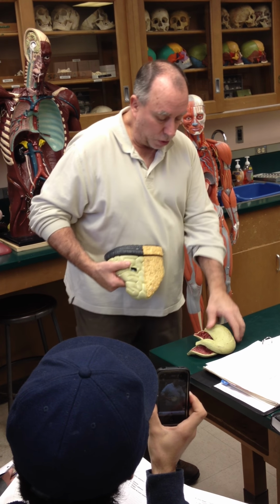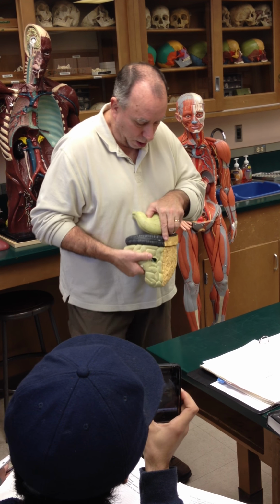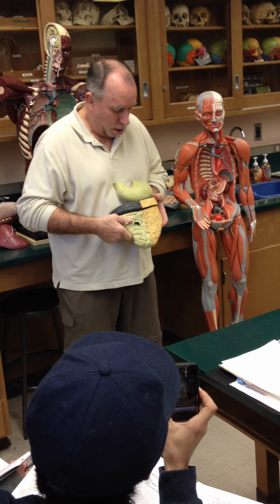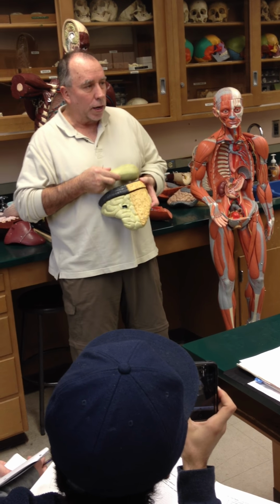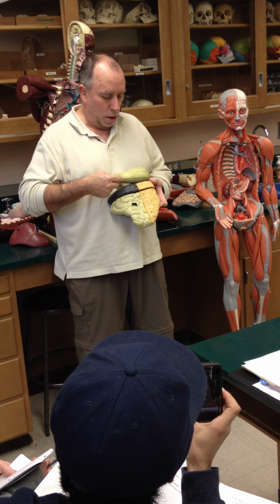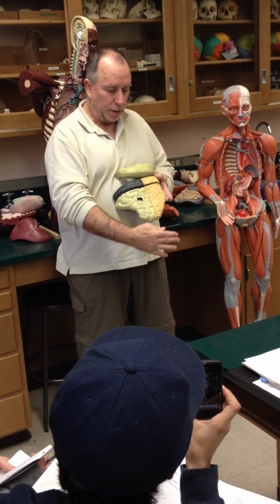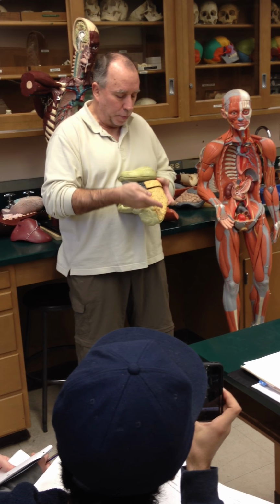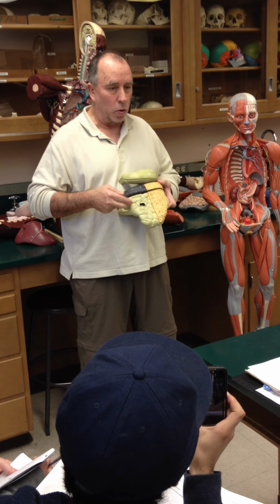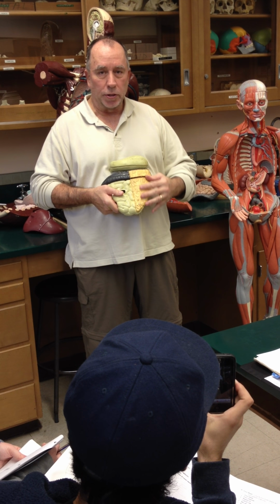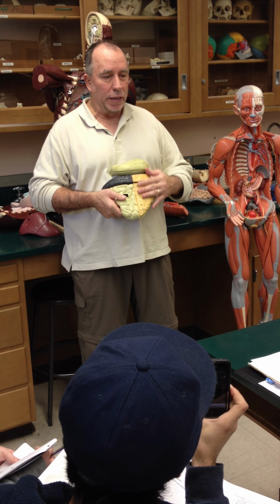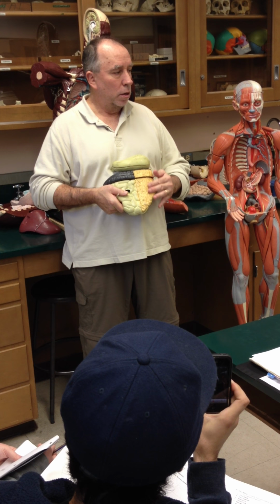So here's the transverse colon. The stomach sits like this. Now, coming off of this greater curve, and I'll show you it on the cadaver, you see it better. Coming off this greater curve is an apron of fat that comes down over the small bowel, comes back up and attaches to the transverse colon. That's what this yellow represents here. That's the greater omentum.